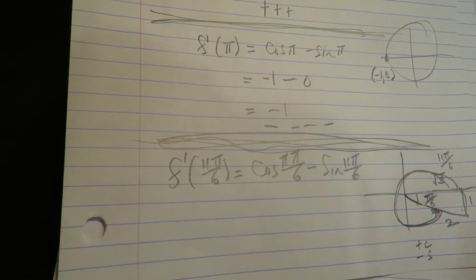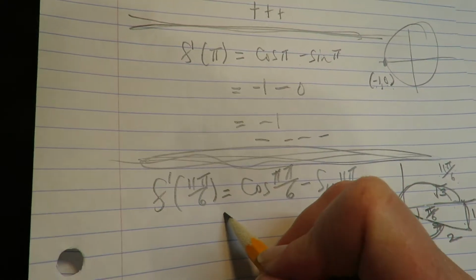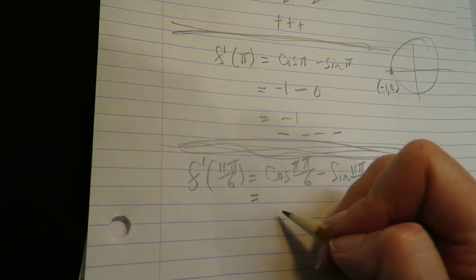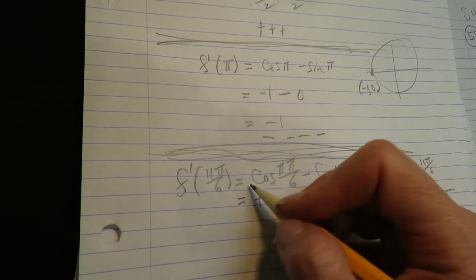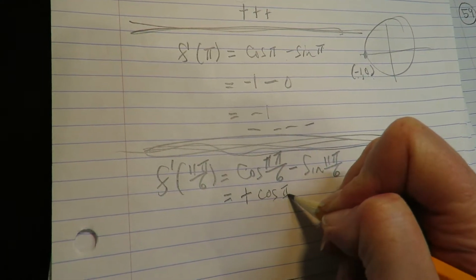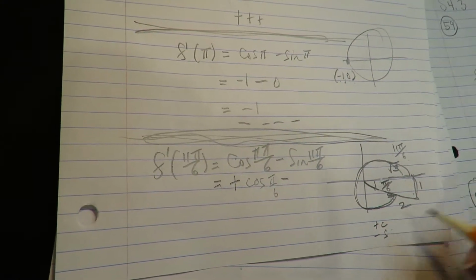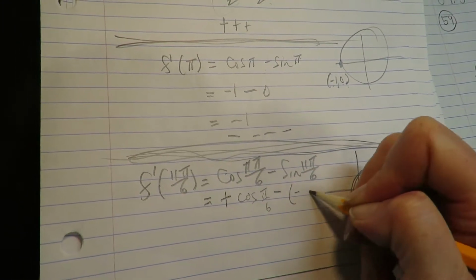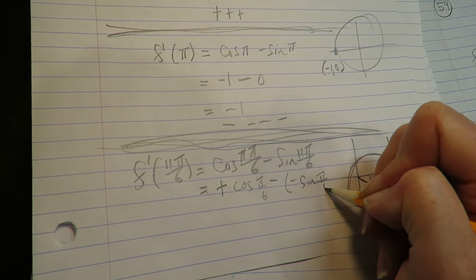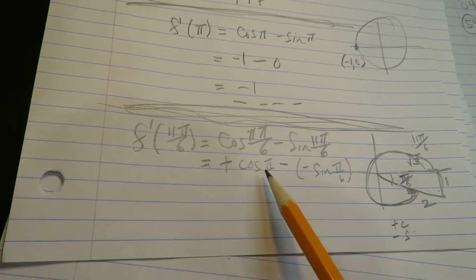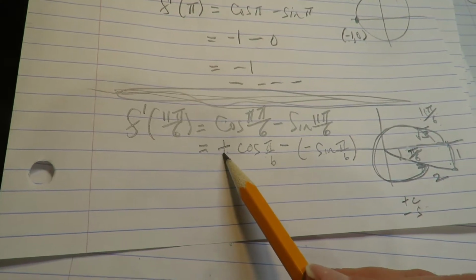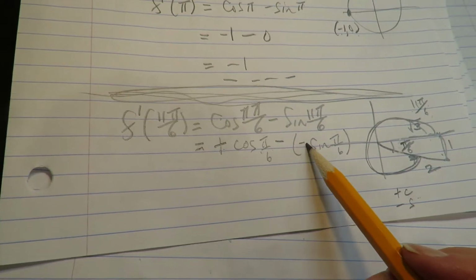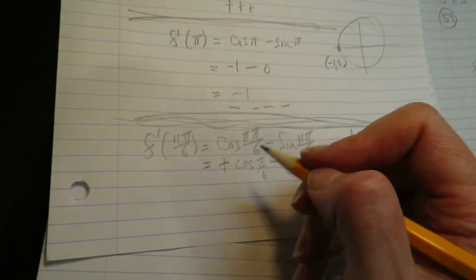Alright, so cosine of 11 pi over 6 would be the sign change. Cosine's positive in this quadrant, so it's positive, the reference angle. The sine is negative of the reference angle. I'm just writing it out because I want to make sure you're registering that. So when you use the reference angle, you have to know what the sign is of the quadrant. So it's the sign of the quadrant and the reference angle together.